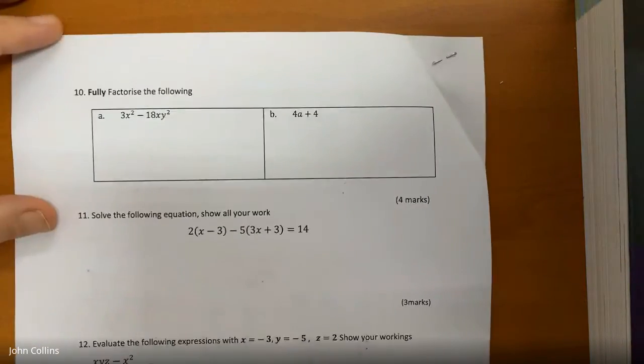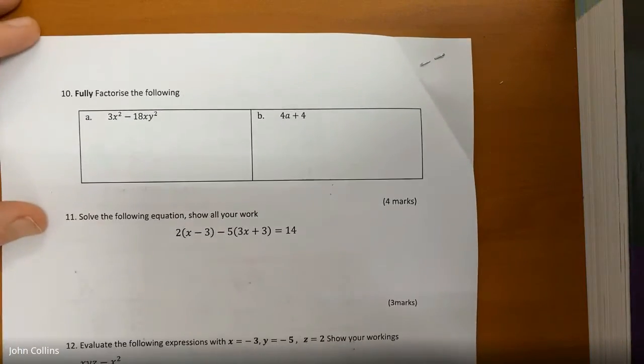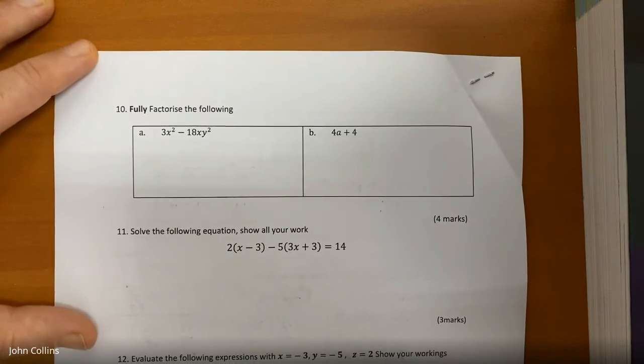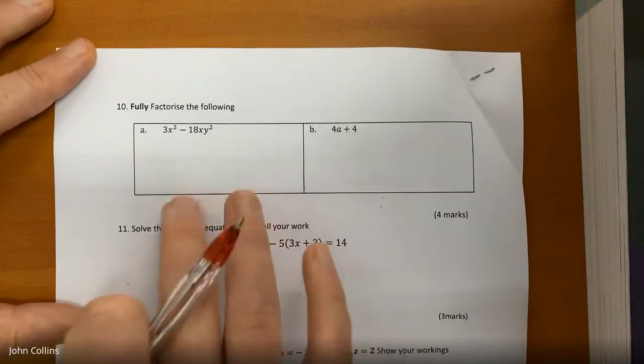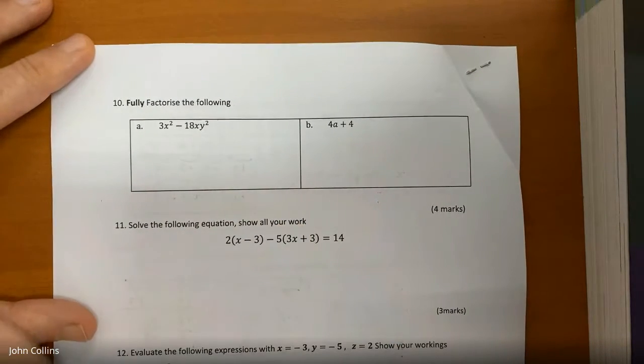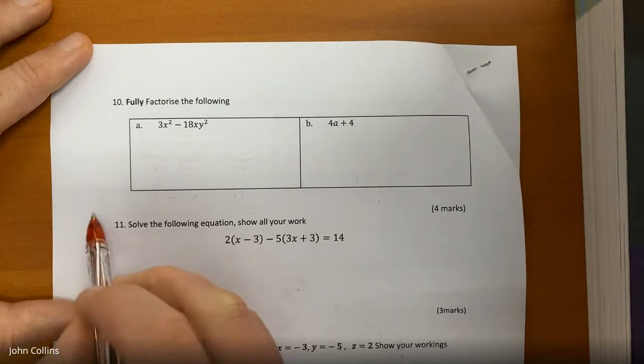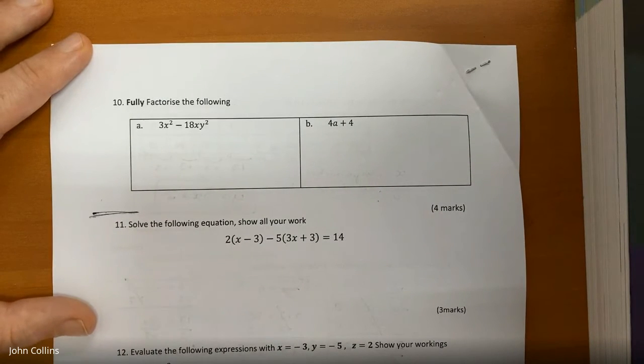On to the last page. A few interesting questions on this page. I think you'll agree. First one, we have to deal with some factorizing. This is probably our last yellow level question, question 10, and after this, from 11 down, are blue and challenge questions.